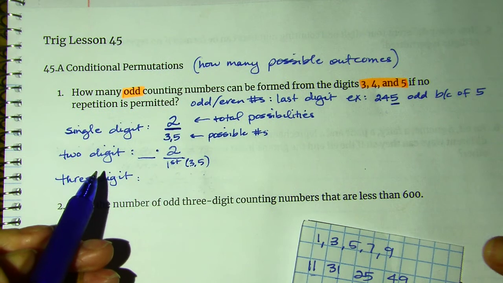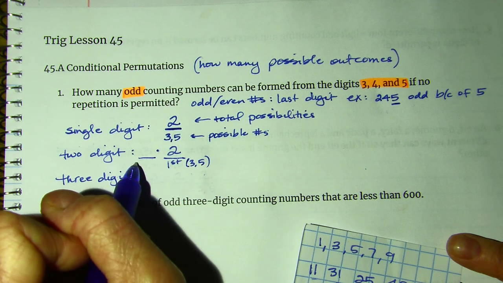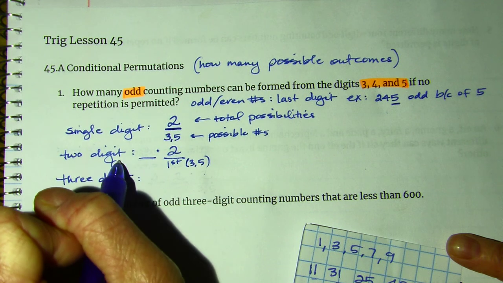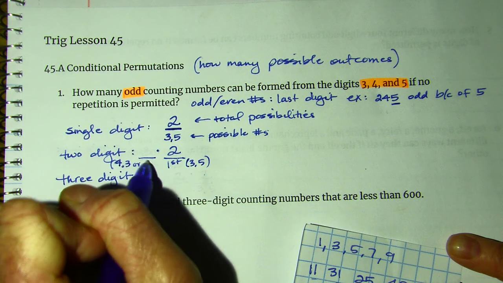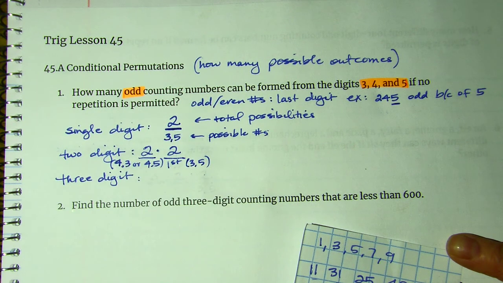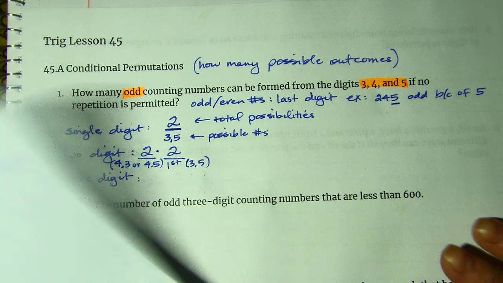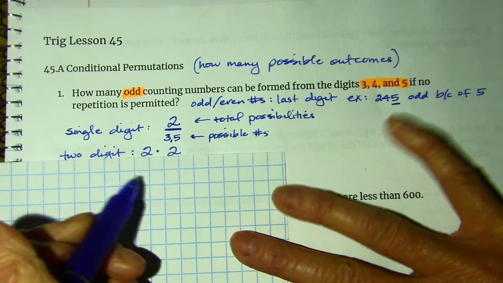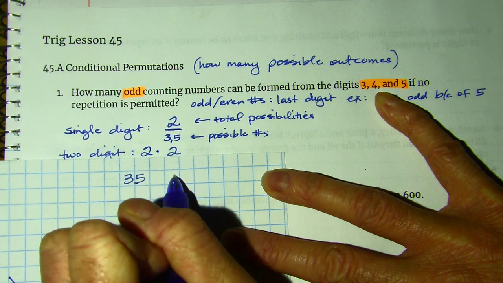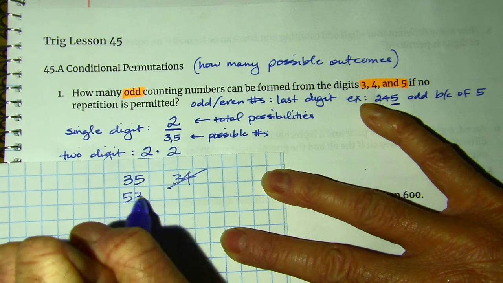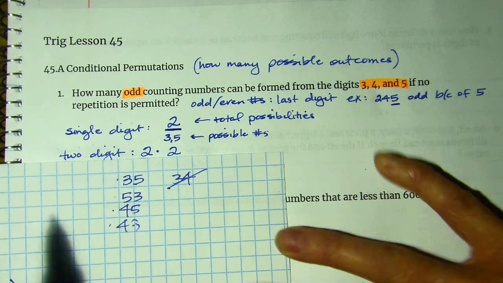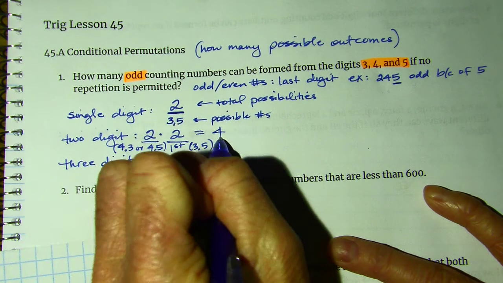Now, if no repetition is permitted, then I only have 2 left here, right? I could either put the 4 and the 3 or the 4 and the 5, depending on which one was used here. So I only have 2 possibilities here. If it helps, you could make a list of the actual 2-digit numbers that are possible. If I'm only using 3, 4, and 5, 35 is a possibility. 34 is not odd. 53, 45, and 43. 1, 2, 3, 4. That should match 2 times 2, which is 4.